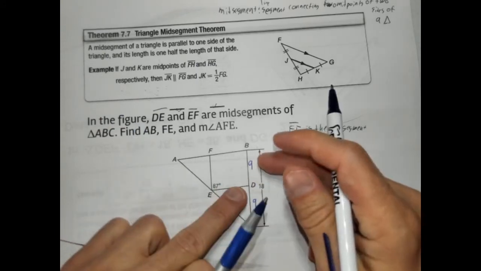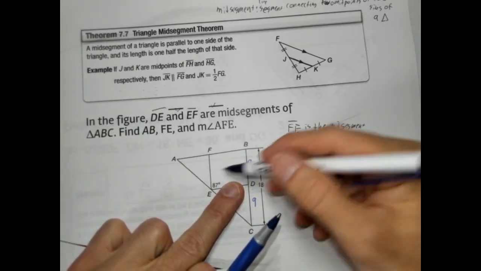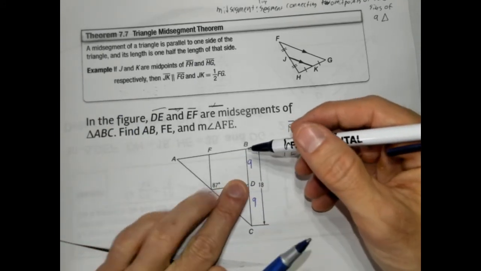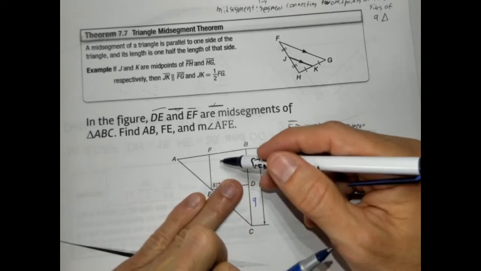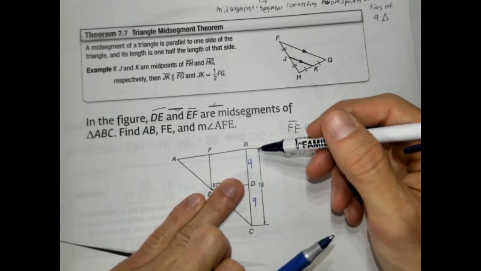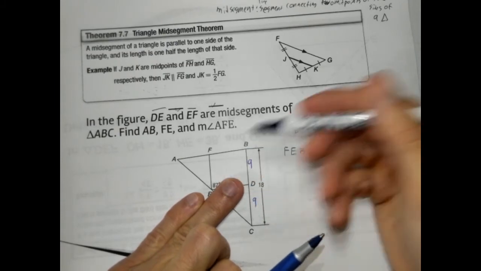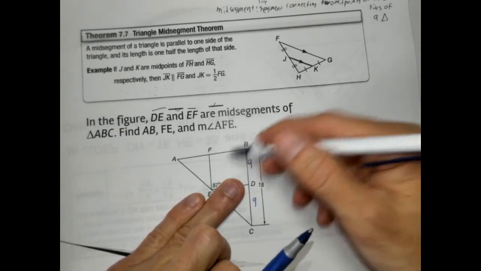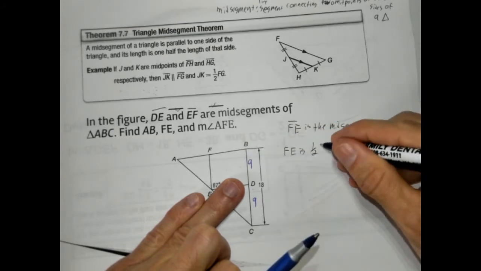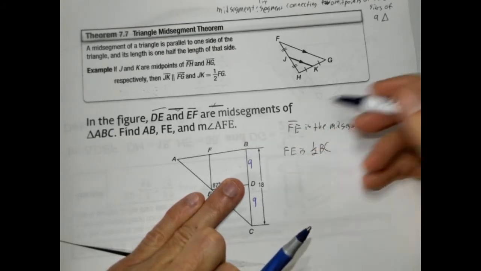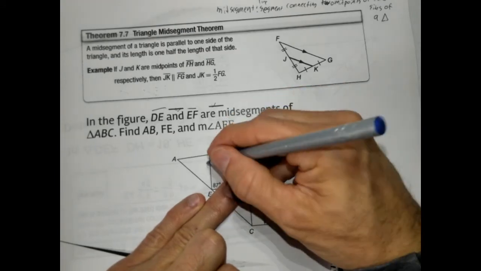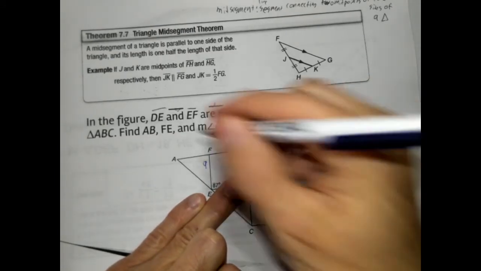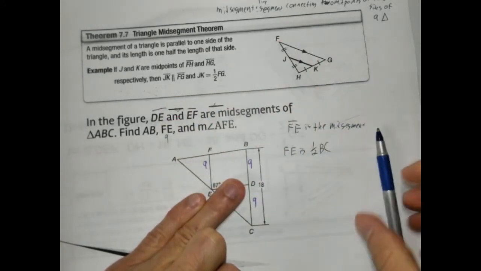So FE will be half. Try to ignore this if you can. FE is going to be half the length of this. If you think of it this way, you can only see one midsegment. It's actually not that awful, but when you see both, it's hard to process. And then you have this angle thrown in the middle of it. So it's a tricky problem when you first look at it. FE will be half the length of BC. Well, BC is 18. Therefore, we know this is 9. So FE is 9.